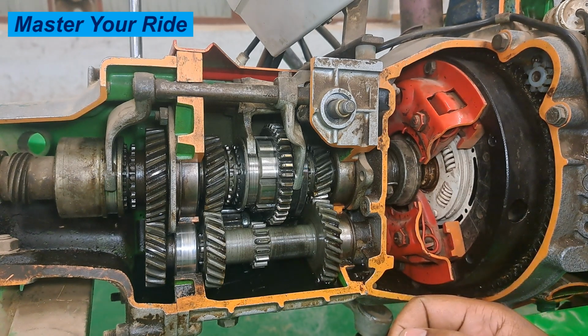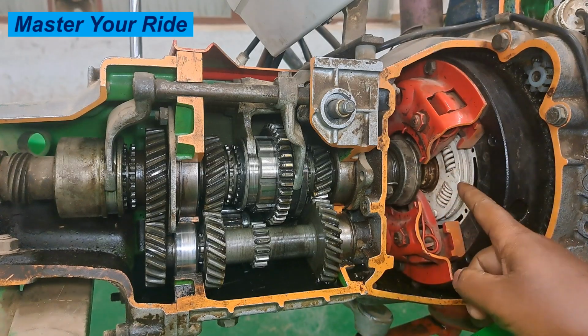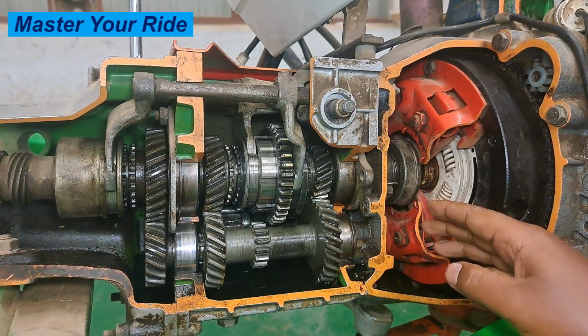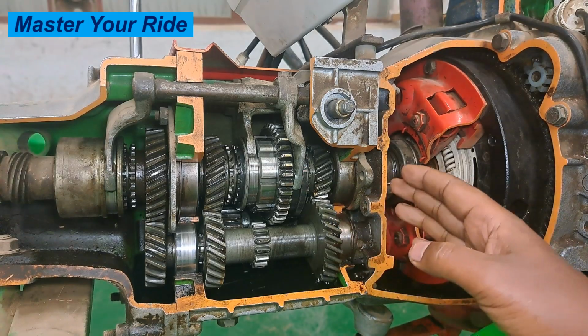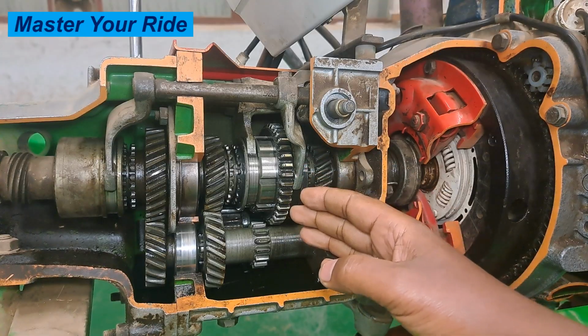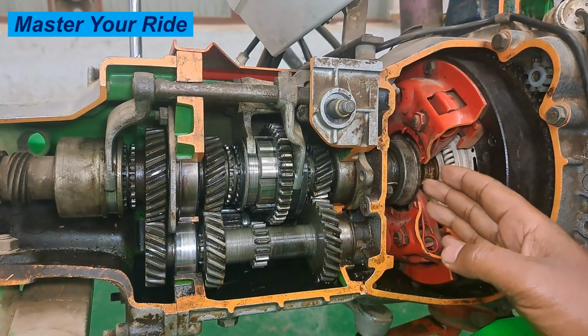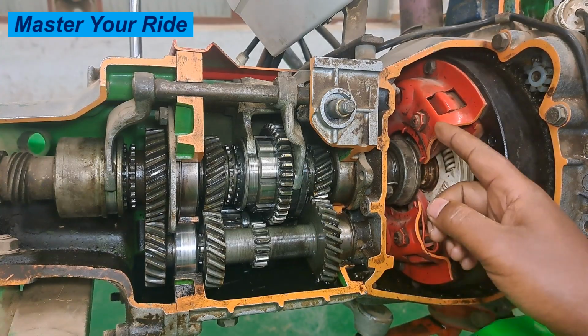So, when you look at the power flow, right here we have the clutch. The clutch is there to manually disconnect power flow into the gearbox. Whenever you are going to make a gear change, whenever you are going to shift gear, power coming from the engine has to be disconnected, and that is done by the clutch.